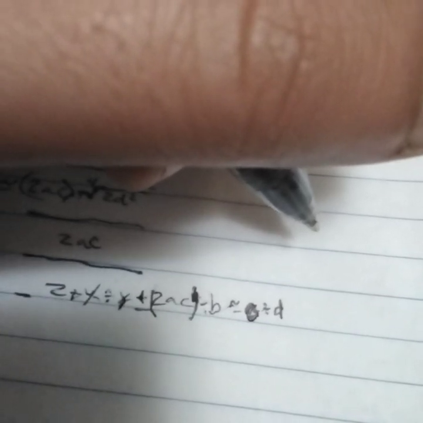A divided by D, or C divided by D. Sorry. Okay, C divided by D plus A square root E 2.